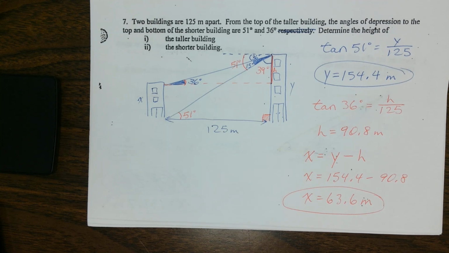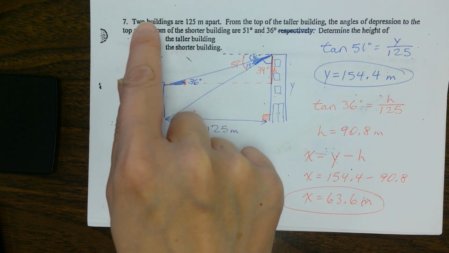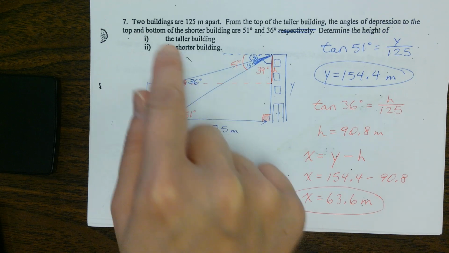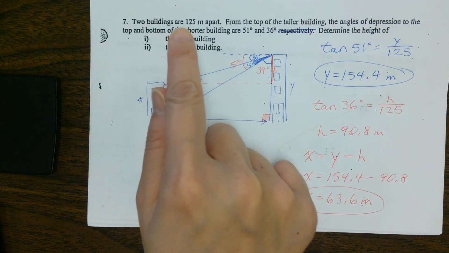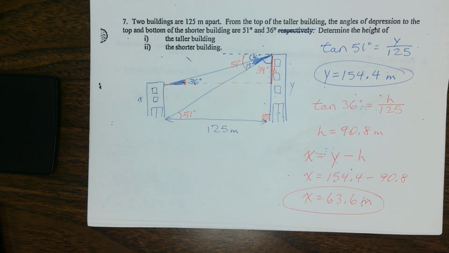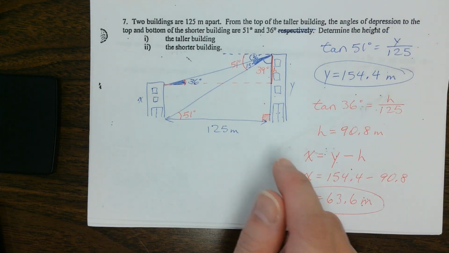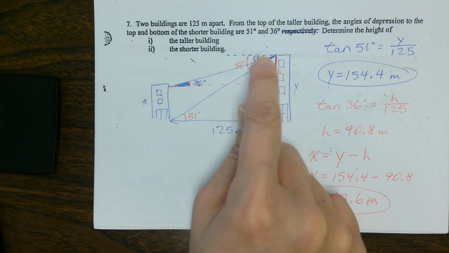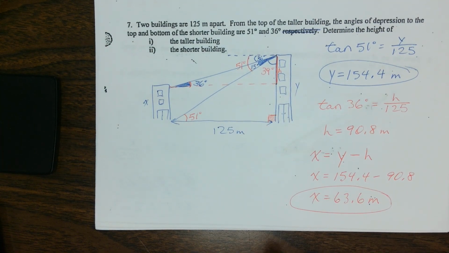So for this question, I think the toughest part was to draw the diagram because you aren't given one. But notice how I drew it: as I was reading each sentence, I was drawing. Two buildings are 125 meters apart, so that's what I drew first and put that in. And then angle of depression, make sure you draw that dotted line. And then you have your angles.